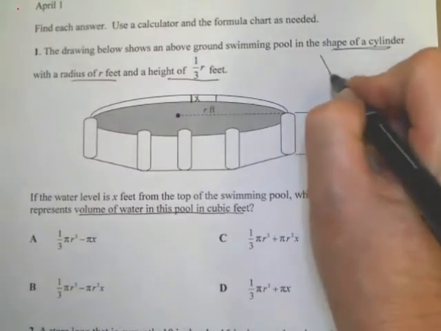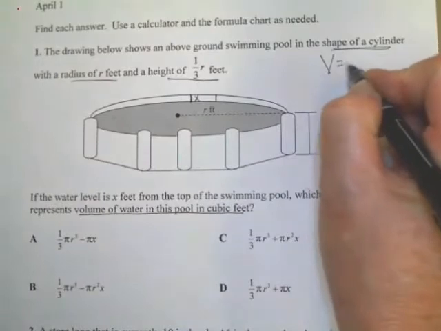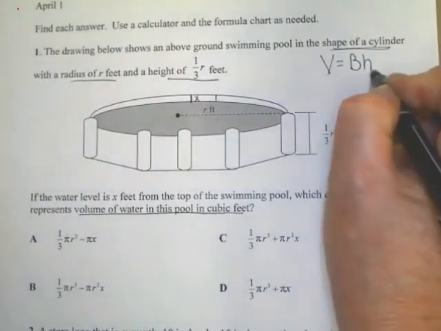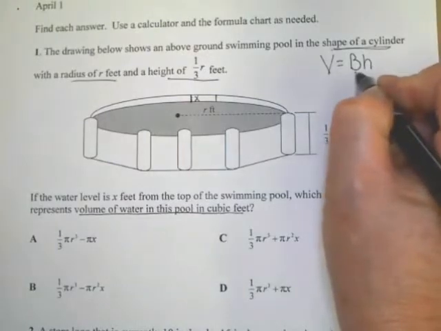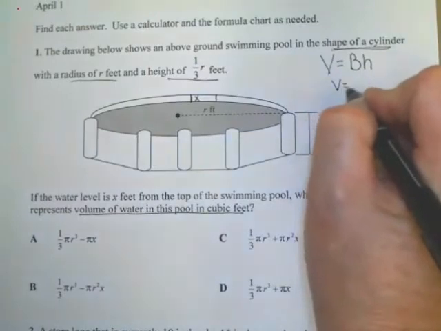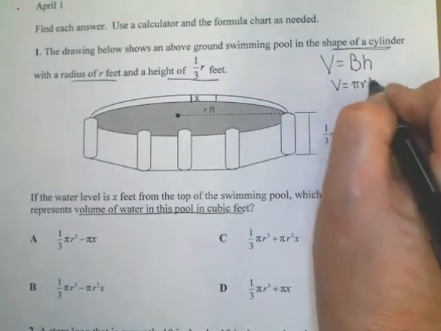Remember, on your formula chart, the volume is equal to the area of the base times the height. Now we know that the base on a cylinder is a circle, so I can substitute in the area of the base, the area of a circle, pi r squared, times the height.